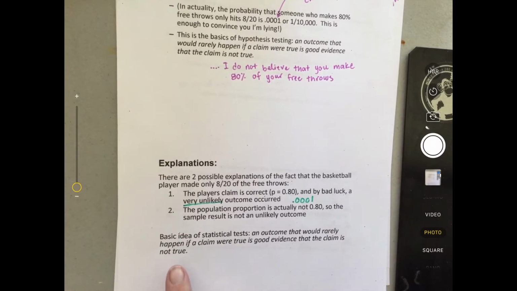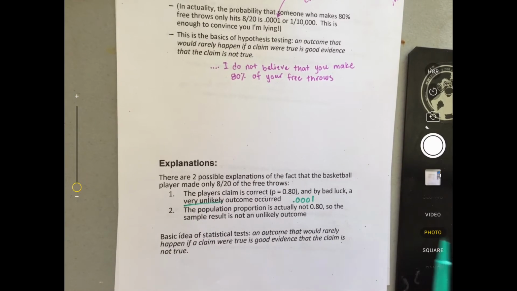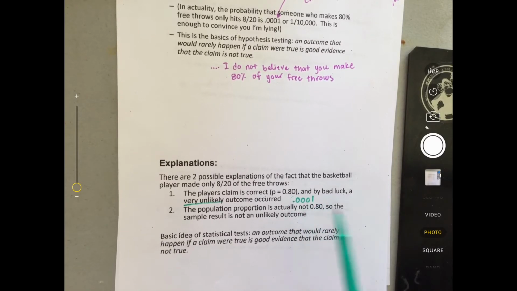Again, the basic idea of these statistical tests is that an outcome that would rarely happen if a claim were true is good evidence that the claim is not true. And that's what we computed here. It is very unlikely that this would happen if the claim were true. So we're going to say that the claim is probably not true.